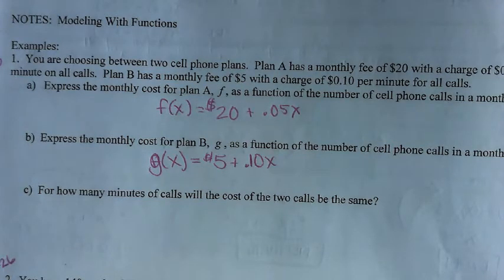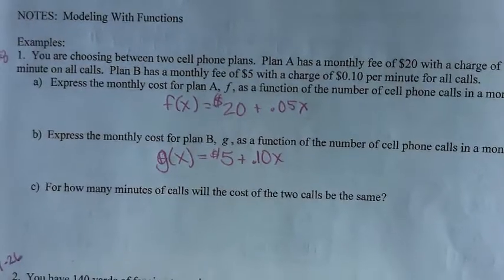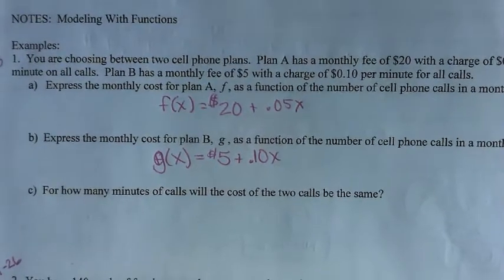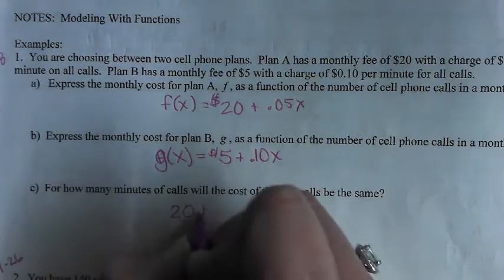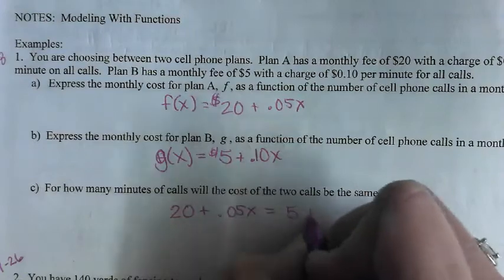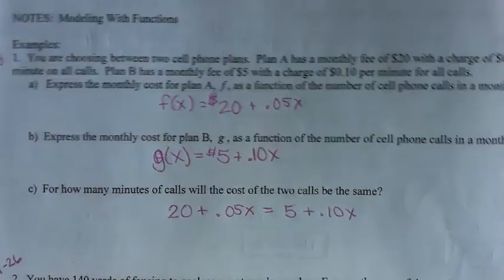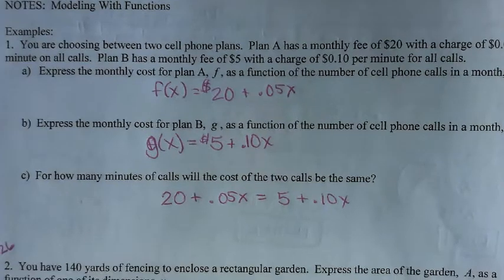And then not all of these, but some of these simpler ones, they'll actually have you answer a question. How many minutes of calls will the cost of the 2 calls be the same? Did anyone do this? Yeah. 300 minutes. So you would just take your functions and set their equations equal to each other and then solve.